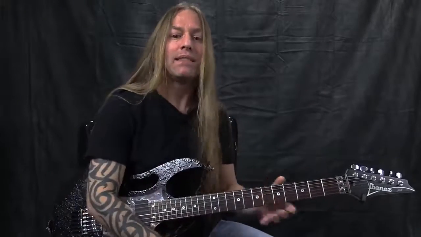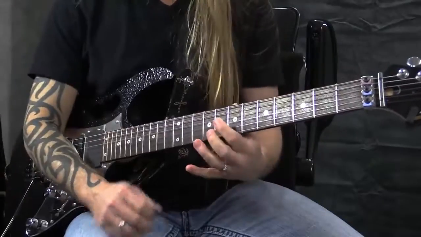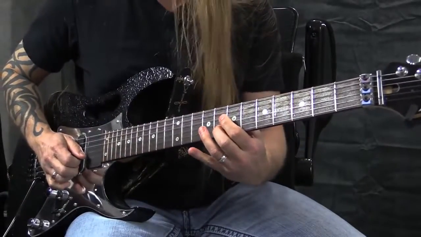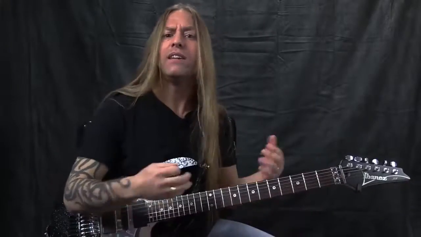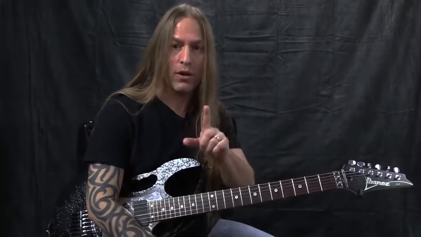Makes sense, right? Then the D chord comes up, so I got D. So what I do is move from this note right here up a whole step to A. Now, if you know your theory, A is part of the D chord. But if you don't, it's okay. I want to show you something really cool.